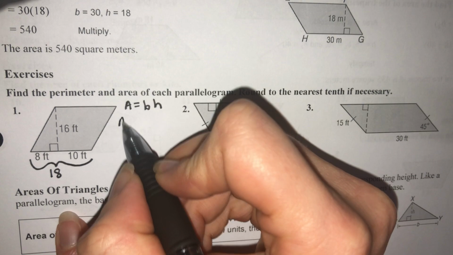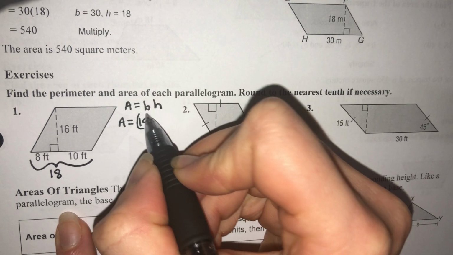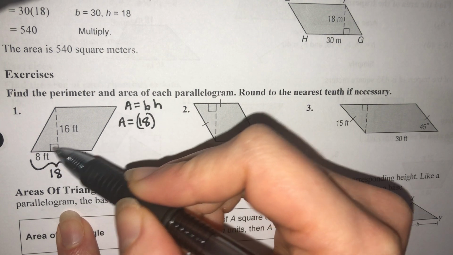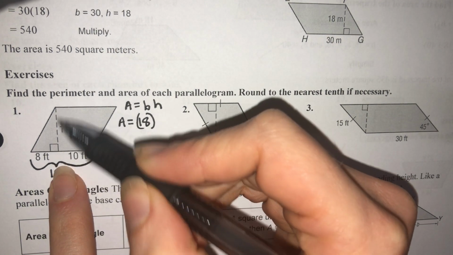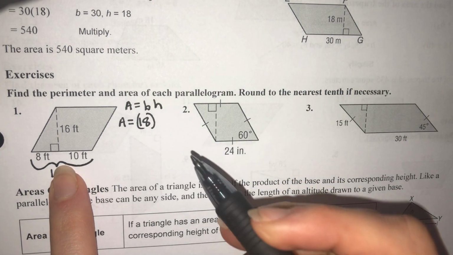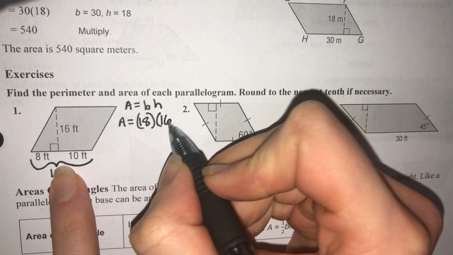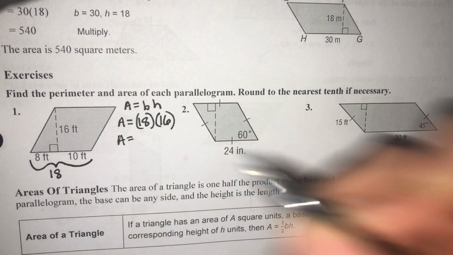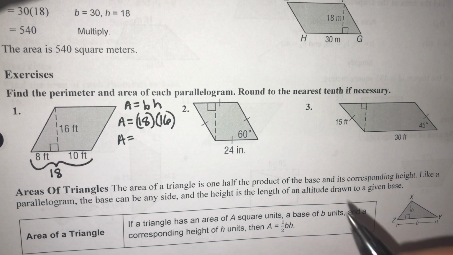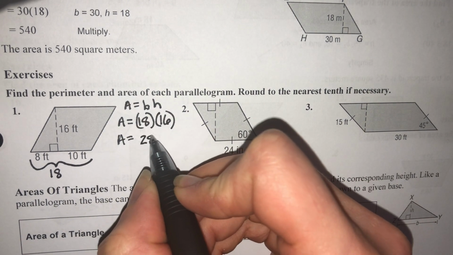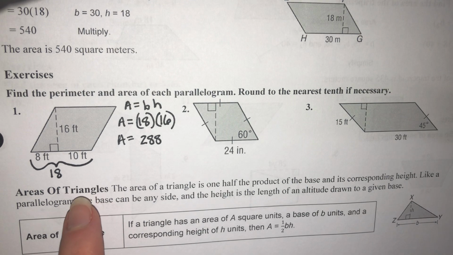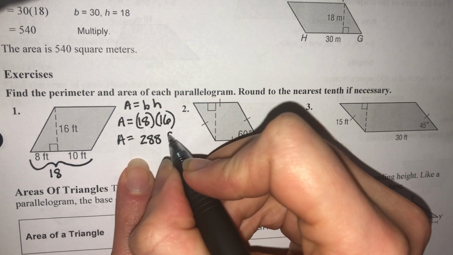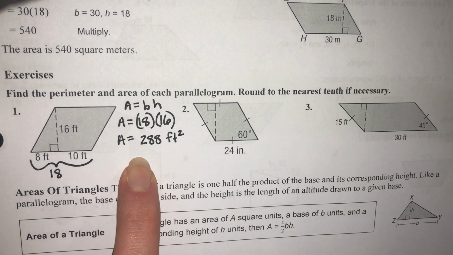So area equals 18 for the base times the height, which is marked with the perpendicular, the right angle distance between these two parallel sides, the bases. So that's going to be 16. And then 18 times 16 is equal to, feel free to use a calculator, 288. And the units here are going to be for area measured in square units. So feet with the little 2 at the top for squared.